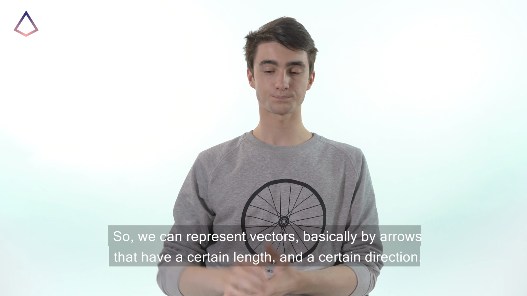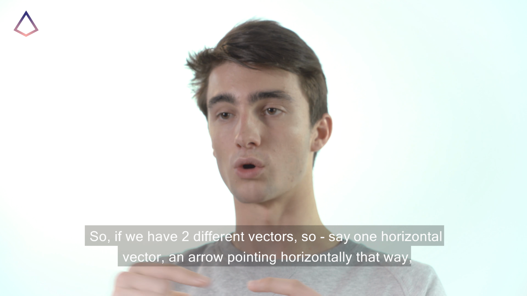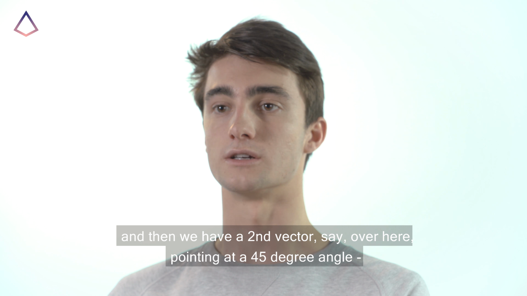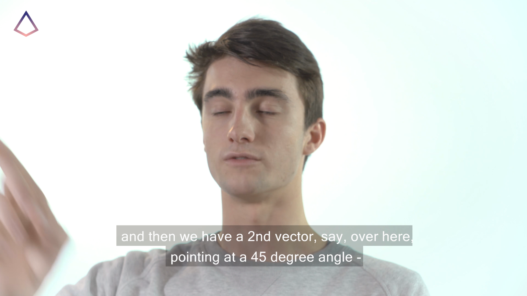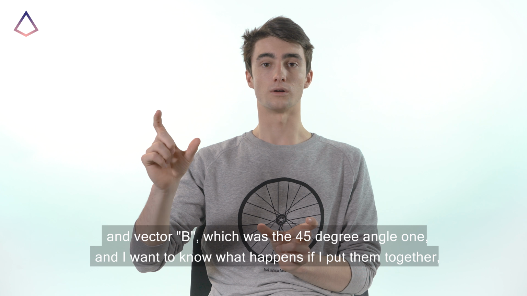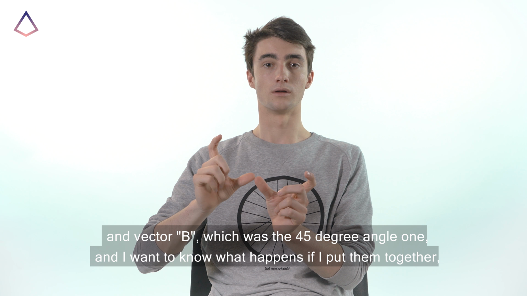And so we can represent vectors basically by arrows that have a certain length and a certain direction. So if we have two different vectors, say one horizontal vector, an arrow pointing horizontally that way, and then a second vector, say over here, pointing at a 45-degree angle. To sum those two vectors together, if I have vector A, which was the horizontal one, and vector B, which was the 45-degree angle one, and I want to know what happens if I put them together, we basically take that first vector, take the second vector, and join the tip of the first vector to the tail of the second vector.